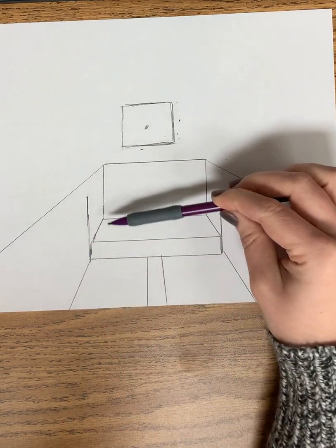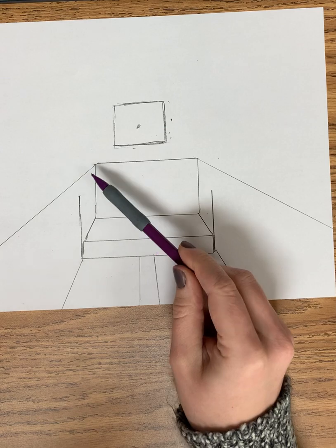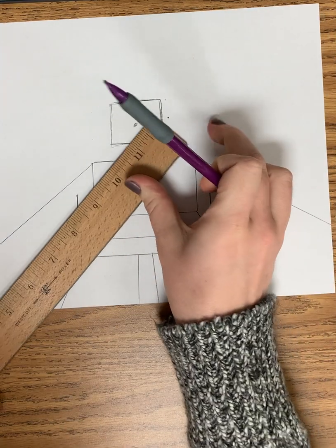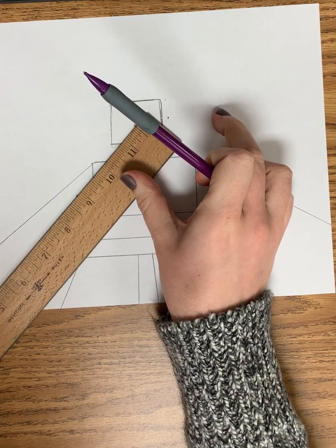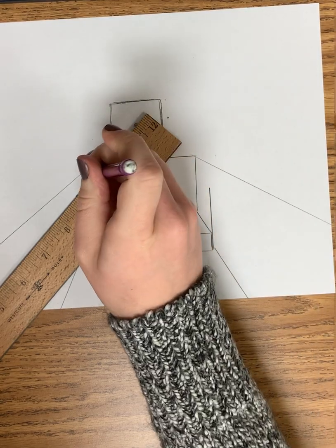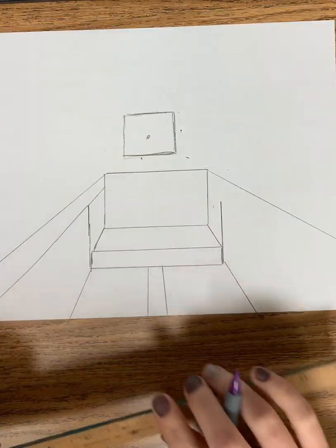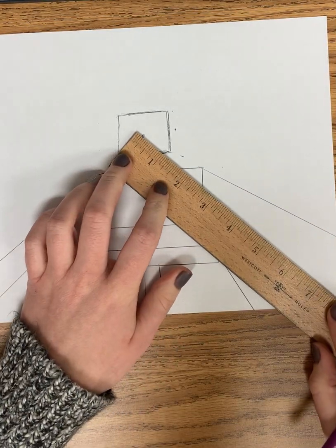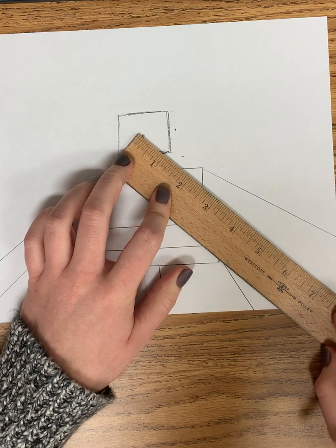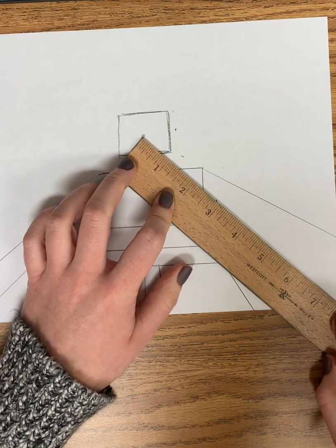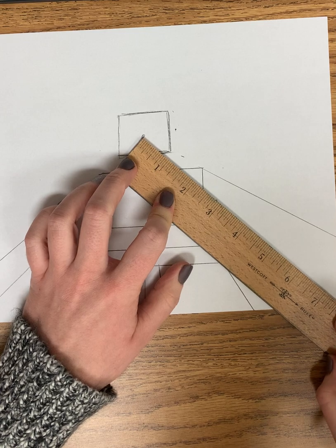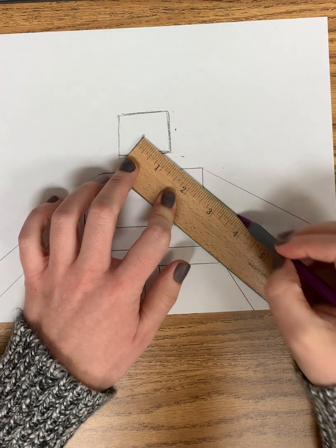So if it's going straight, this line will go straight. This line's on an angle to your vanishing point. The other line is going to be on an angle to your vanishing point. This is kind of like the wall that separates the actual wall to the balcony.